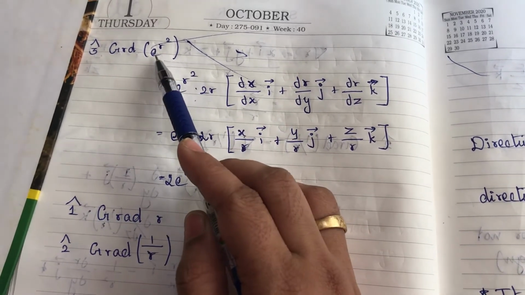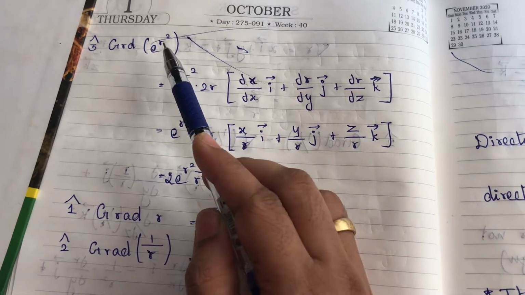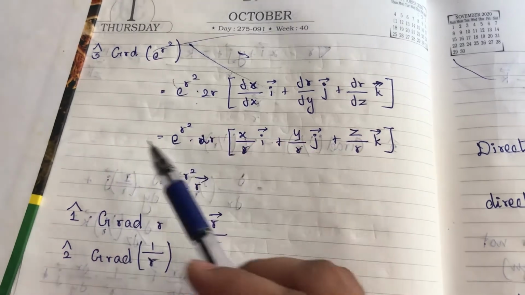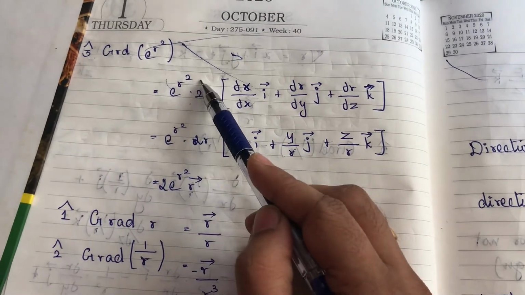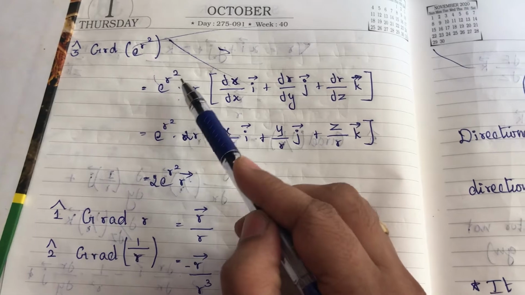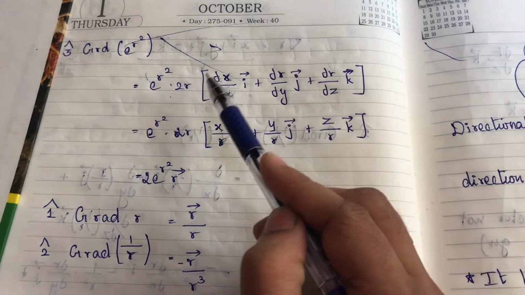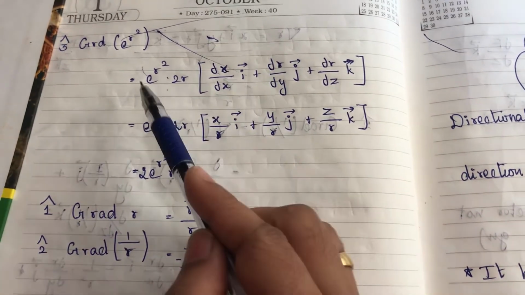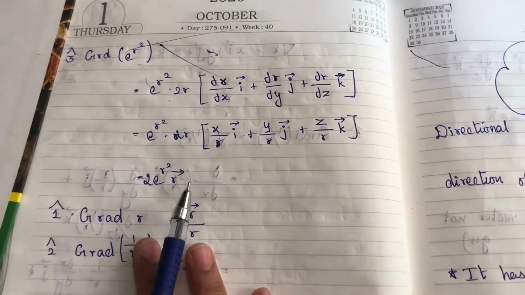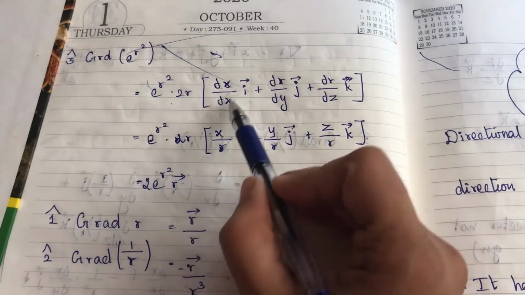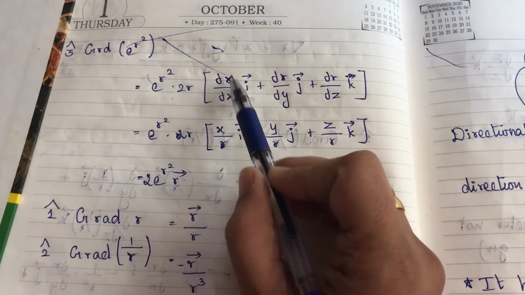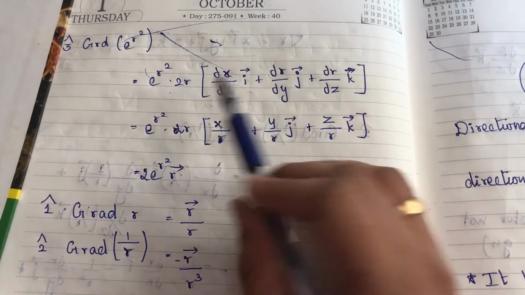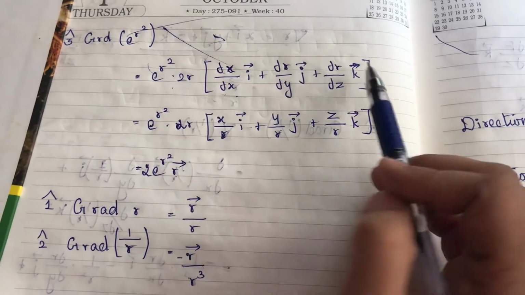But if I have e power r square, first write the same term here and then differentiate the power, so e power r square into, if I differentiate r square, 2r. This is common, so I have written this term outside, because this term comes into dou r by dou x, again this term into dou r by dou y. So this term will come in every term.